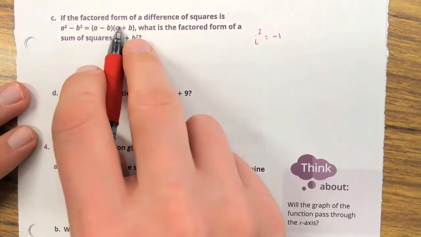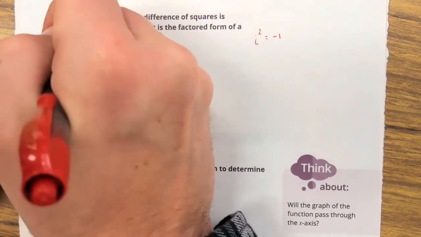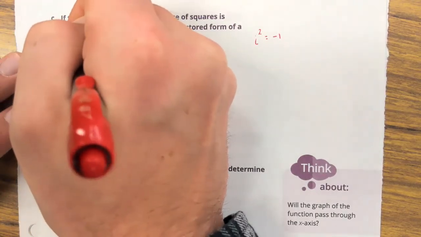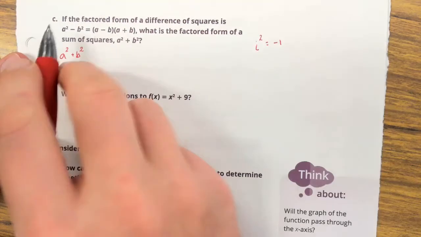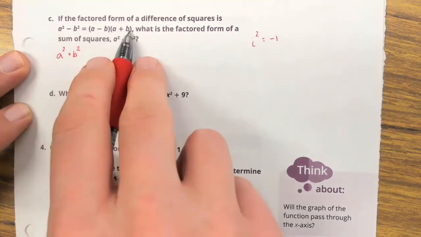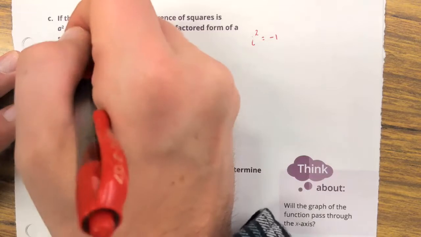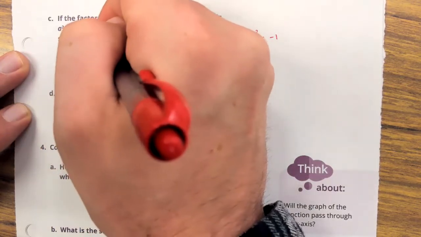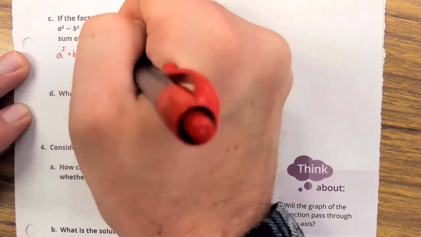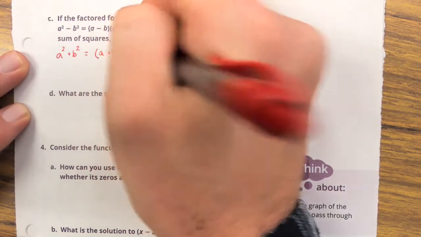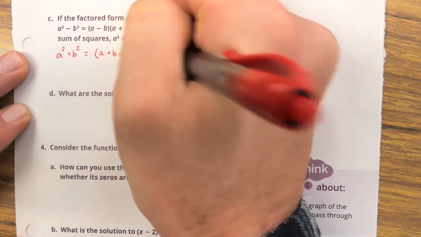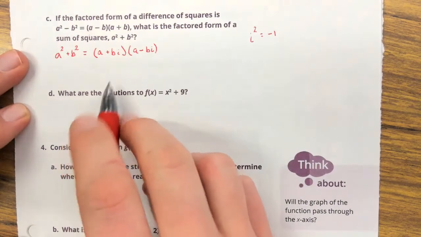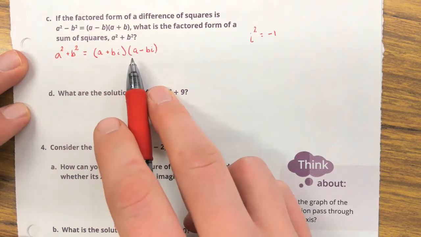Very similar to this, honestly. So we're going to write this out as a squared plus b squared, right? So I'm kind of following this up here. It looks a lot like this, but we're adding in imaginary components. So it's equal to a plus bi times a minus bi. Okay, we'll work through this in just a second, and you can see why that's going to work.